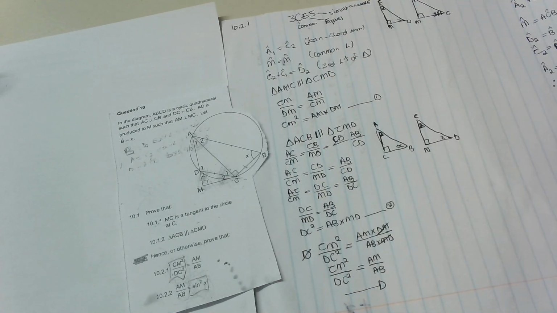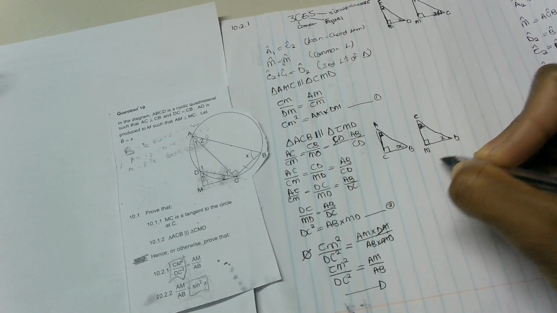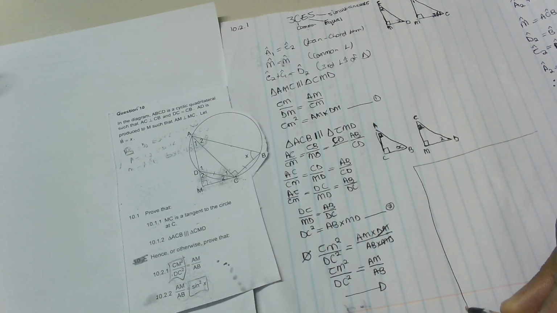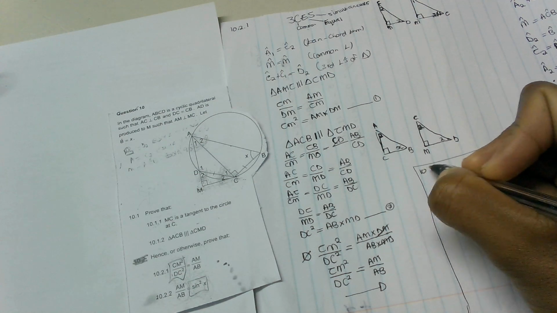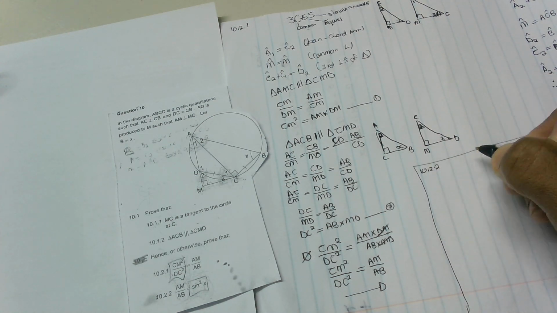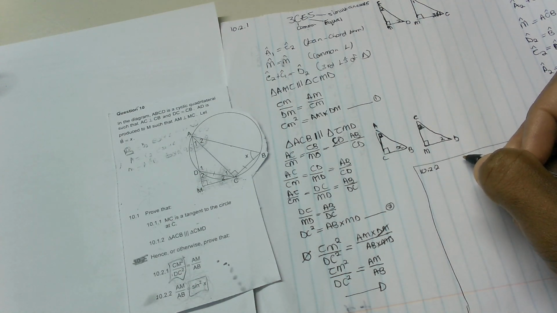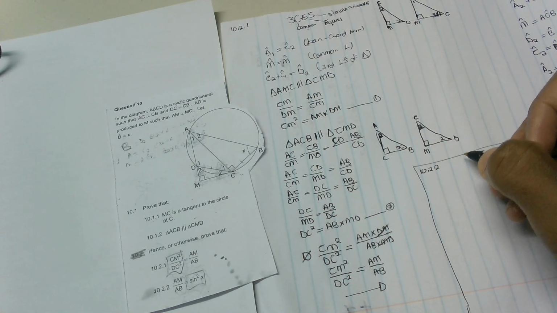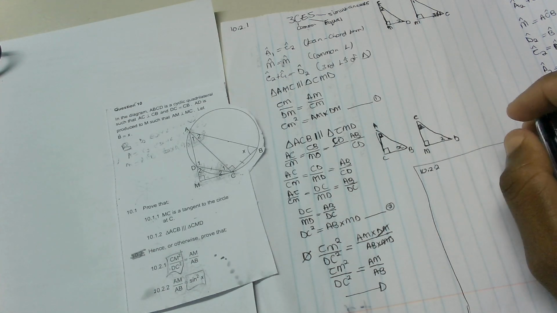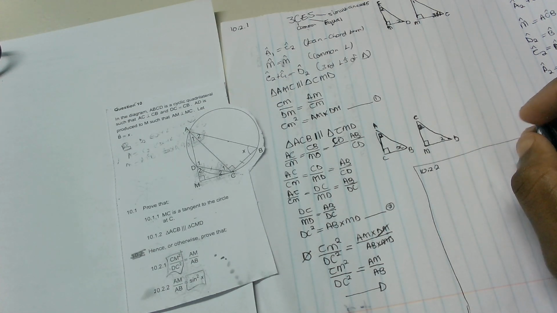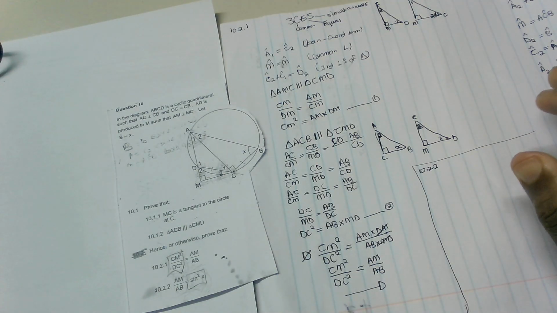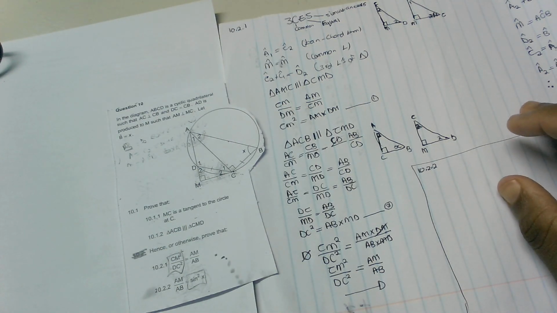So let's see the last question. It's not an equation, by the way, it's a question. 10.2.2. All right, how can we do 10.2.2? This question deserves a long time. Not this one that we are going to do right now, but the whole of this question deserves a long time because it's very tricky.